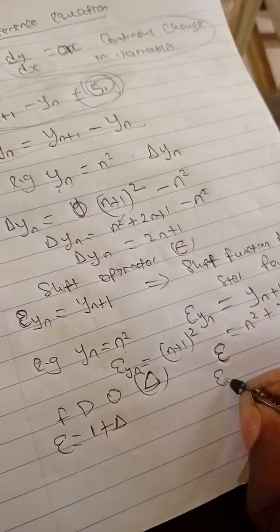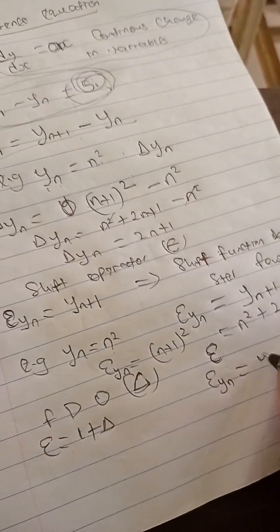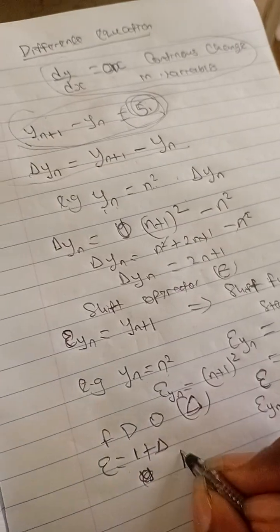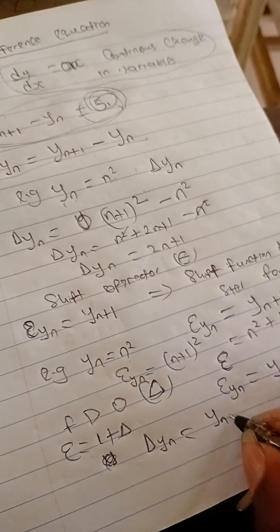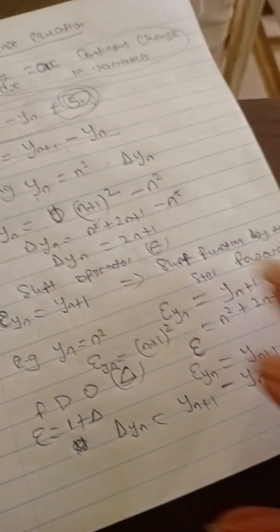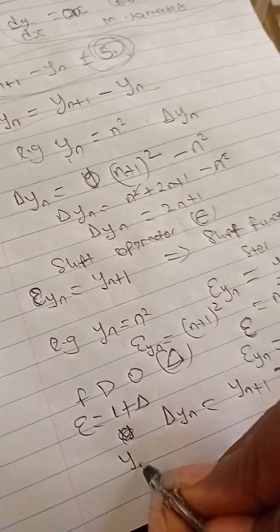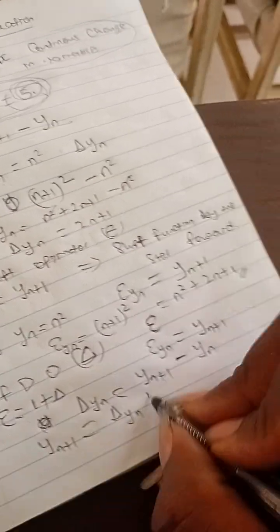We want to prove this in case we are asked. E yn equals y(n+1). And we know that change in yn equals y(n+1) minus yn. We discussed this earlier, right? Now let's make y(n+1) the subject of the formula. So we have y(n+1) equals change in yn plus yn.